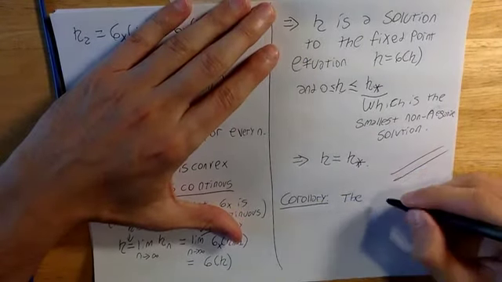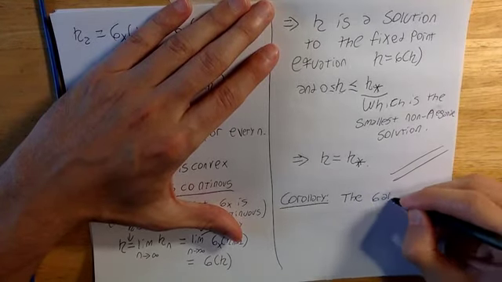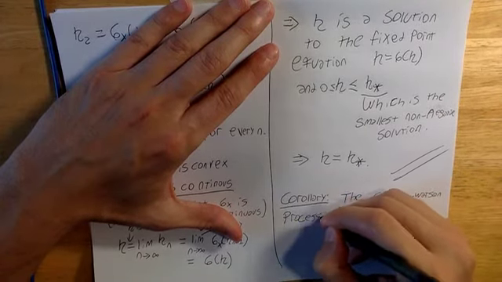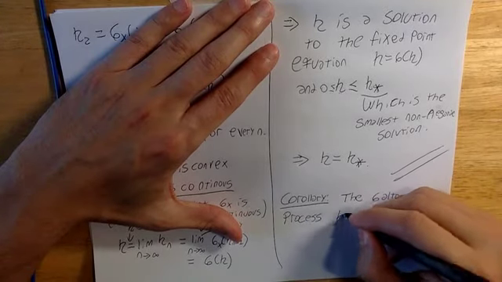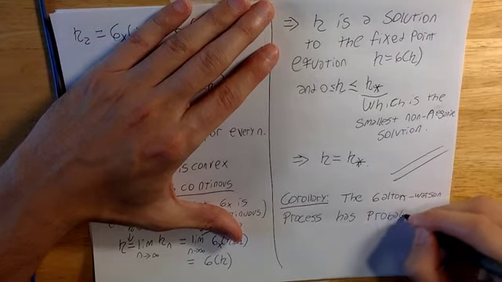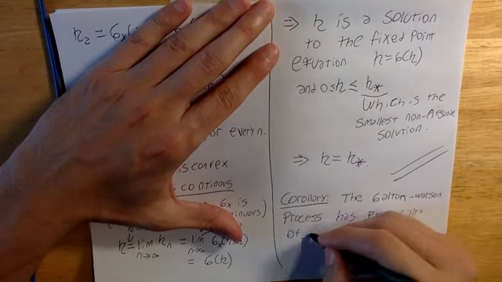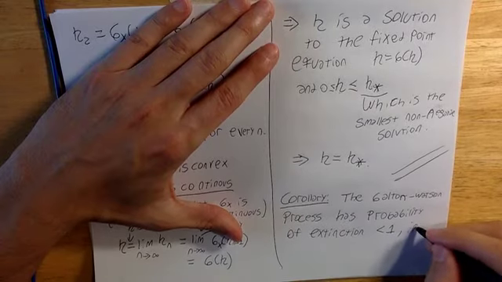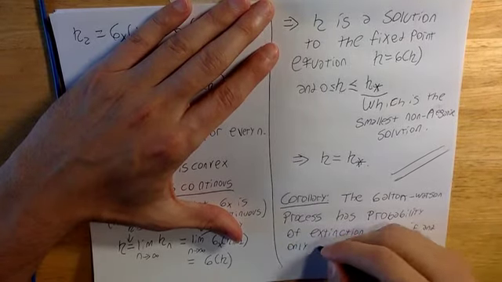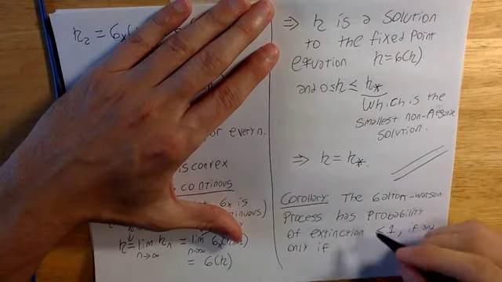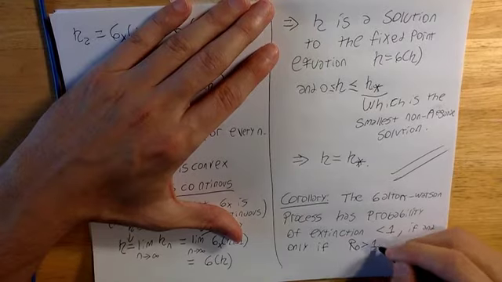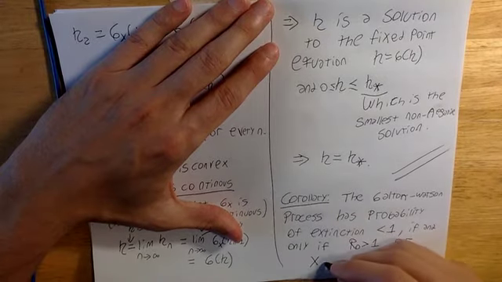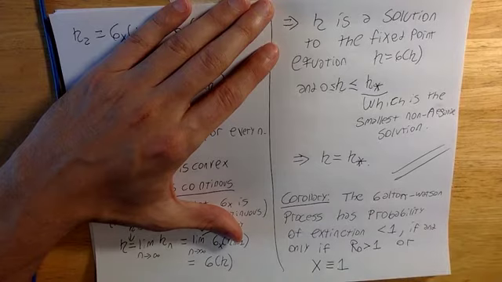The Galton-Watson process has probability of extinction less than 1 if and only if R0 is bigger than 1 or X is identically equal to 1 almost surely.